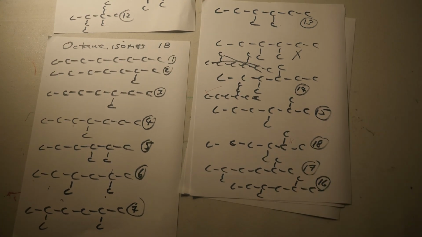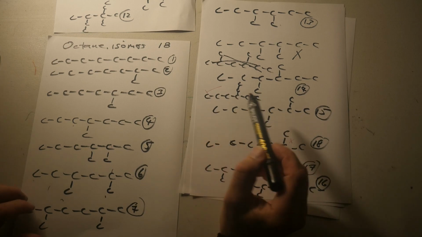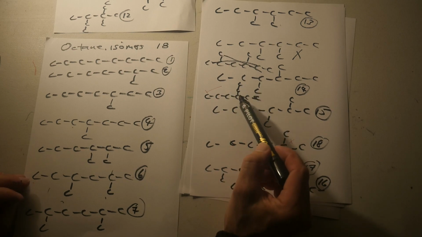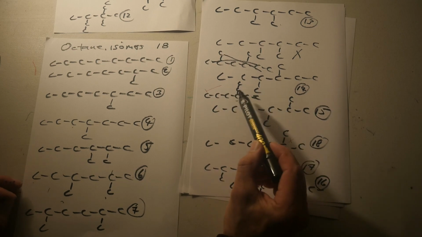So after studying this, I drew this one, which actually is new because it's 6 carbons in a row with 2 coming off the third one. Okay, that's a new one.